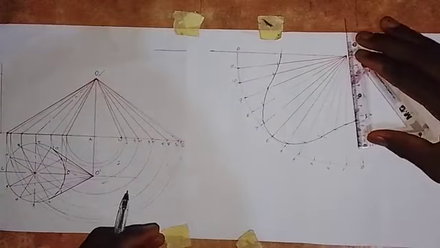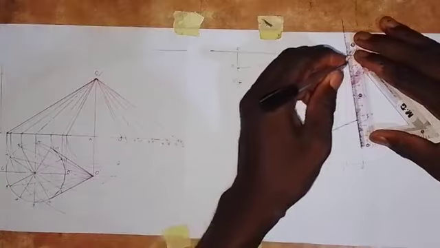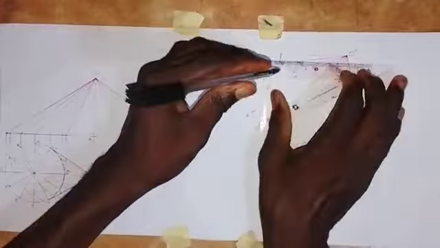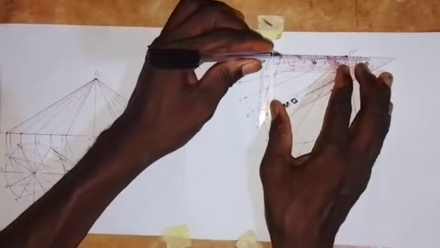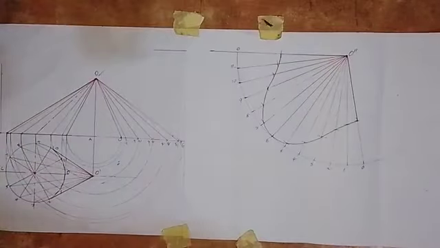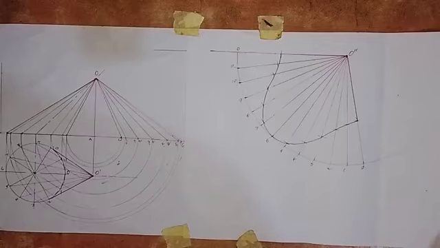So what we need to do now, this line, we make it a thick line from here to here, and then make this also a thick line from here to here. So this is the surface development of this oblique cone as you have seen it here. It's very simple. All you have to do is to practice.